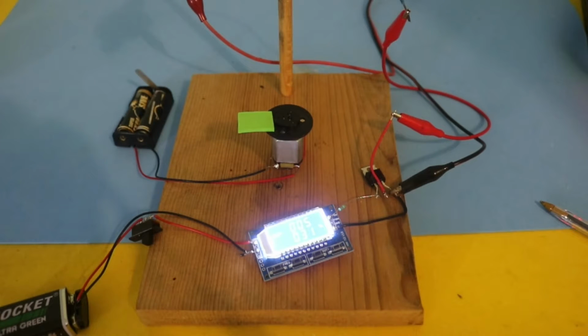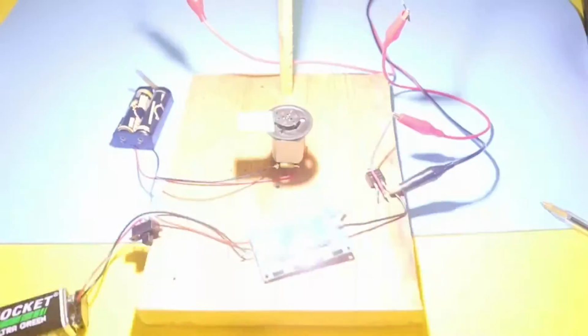Today I will show you how to make a stroboscopic light using an LED and the effects on a rotating object.